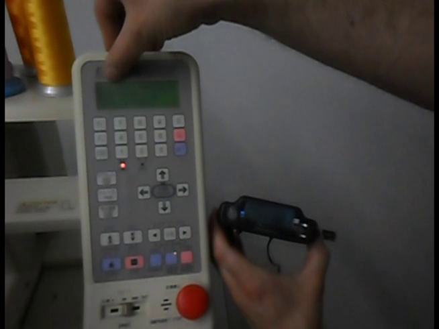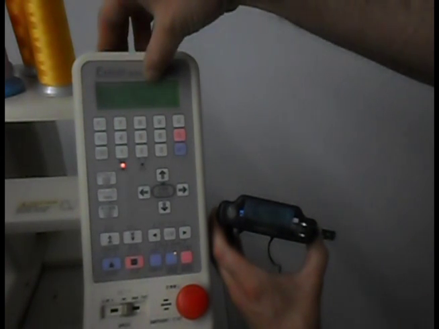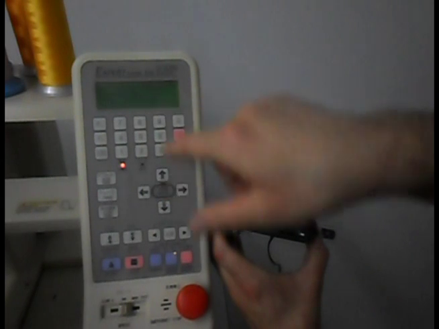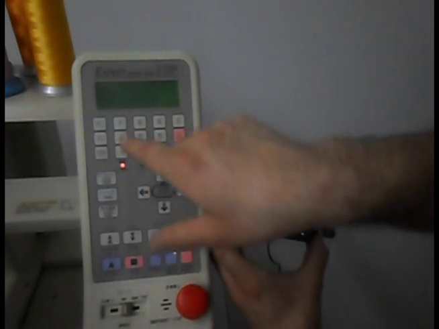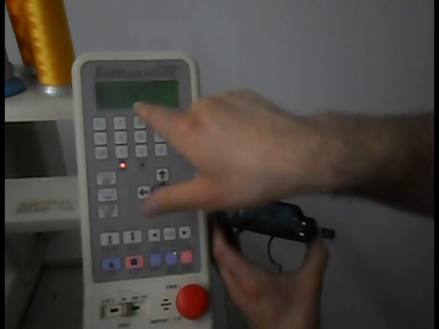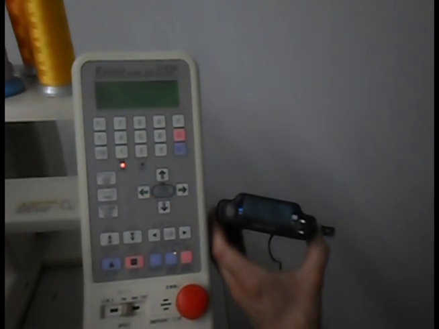Then you're gonna get an option that says input through PC. It'll say number. We'll go ahead and press 1. It'll also say name under it, data 8. That means that it's going to save the design to data number 8. So that'll be something that you need to keep in mind.